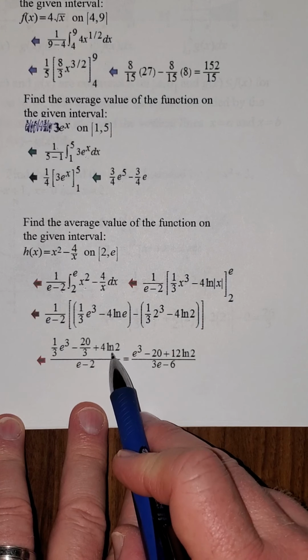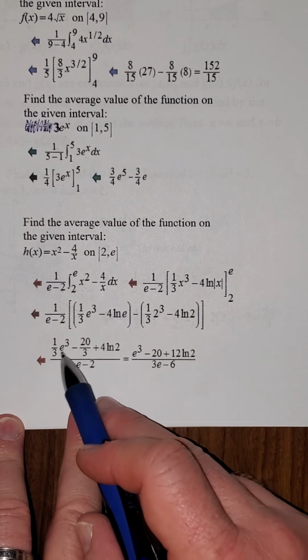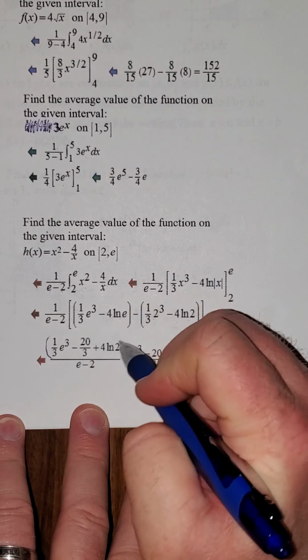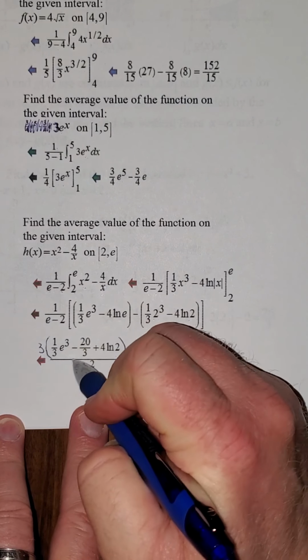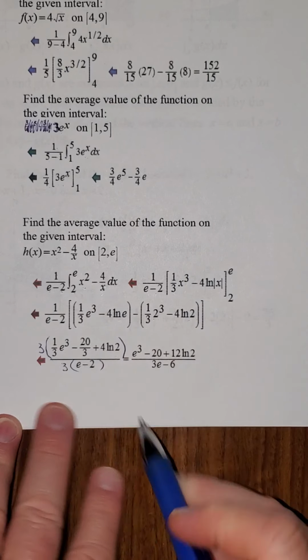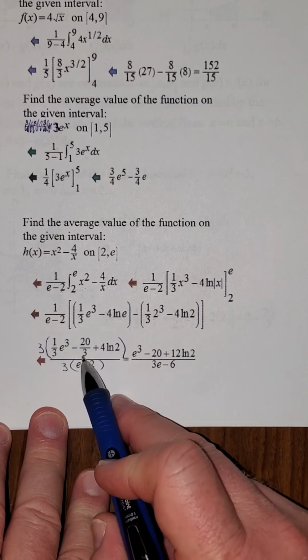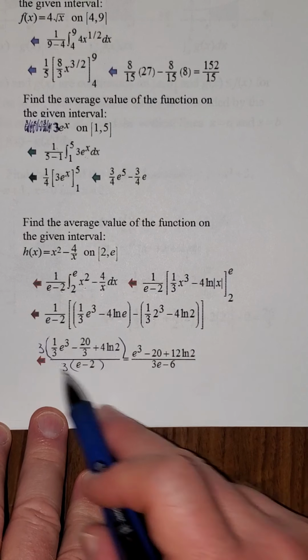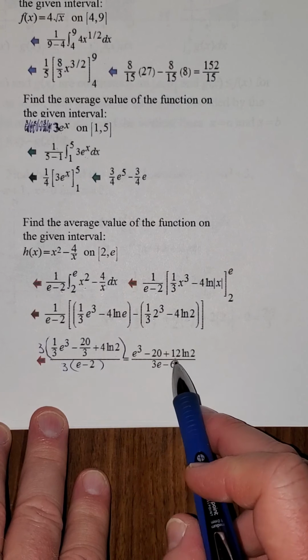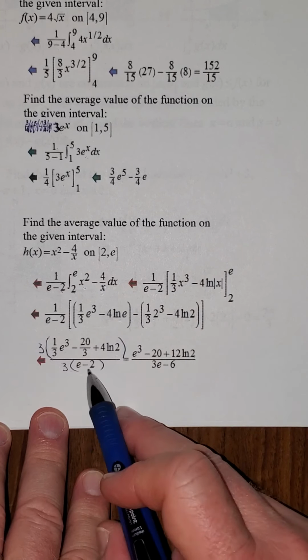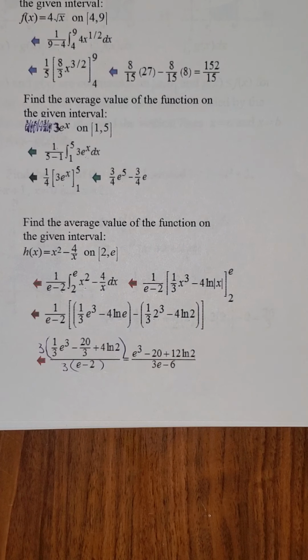Now, what did I do to get from this step to this one? I have a common denominator of 3, so I multiplied that entire top by 3, and I multiplied that entire bottom by 3. Those 3's would cancel, give me e cubed. Those 3's would cancel, give me minus 20. And 3 times 4 is the 12 natural log of 2. Now multiply the 3 across the bottom, I get 3e minus 6.